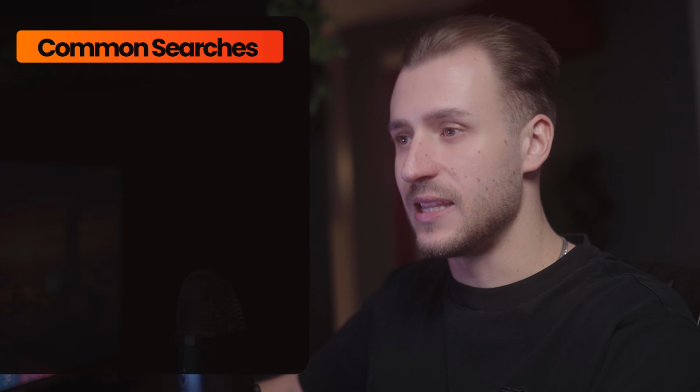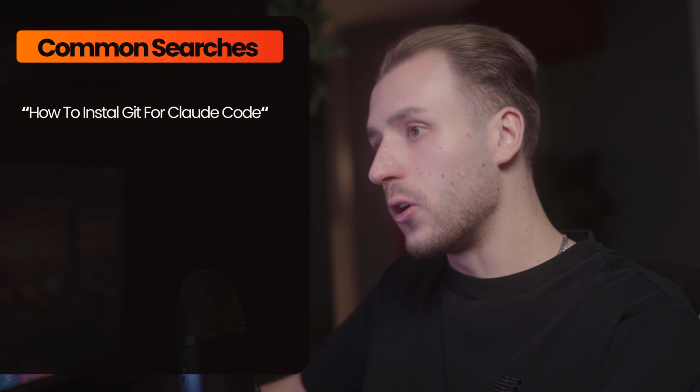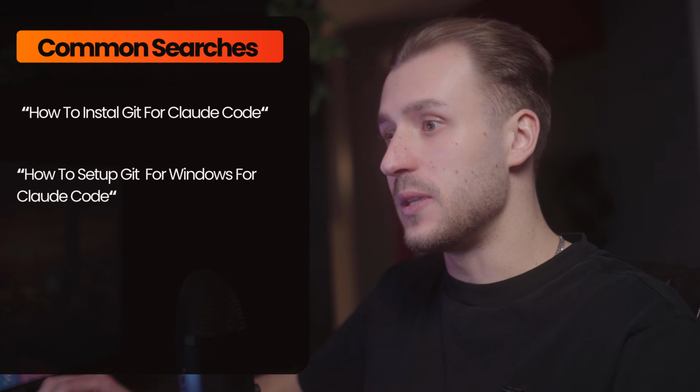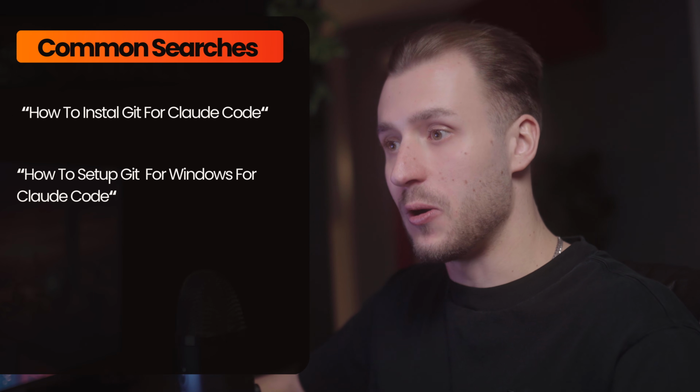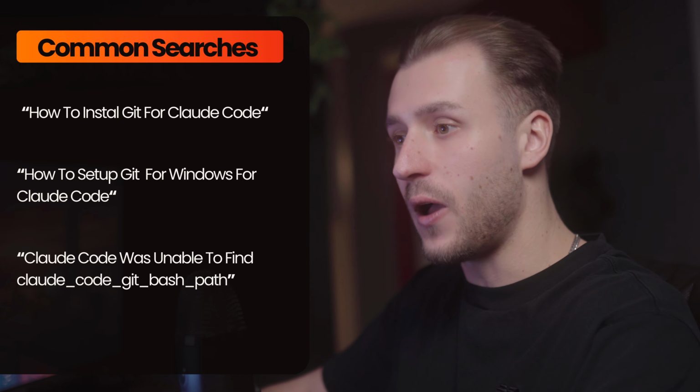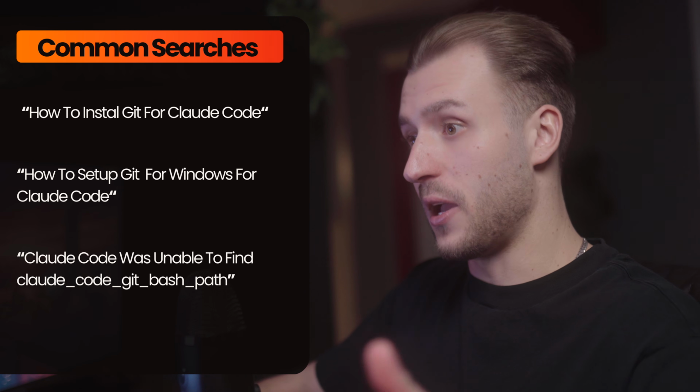A lot of people have been asking about this. I've been looking through forums and people are asking things like how to install Git for Claude Code, how to set up Git for Windows for Claude Code, Claude Code was unable to find CLAUDE_CODE_GIT_BASH_PATH. So let's show you how to very quickly set this up.